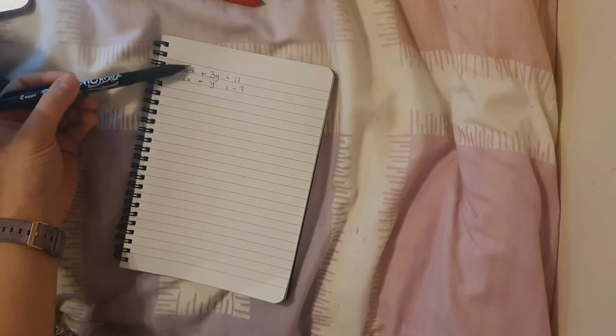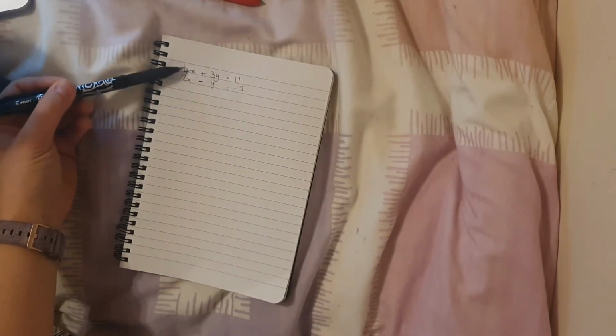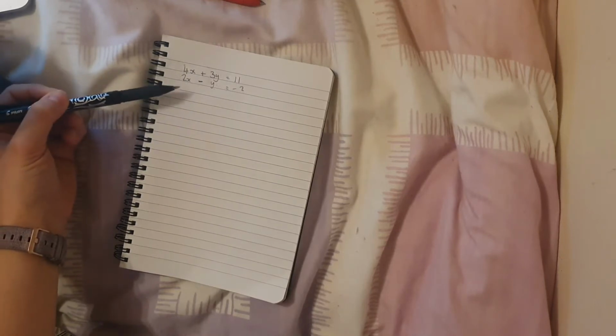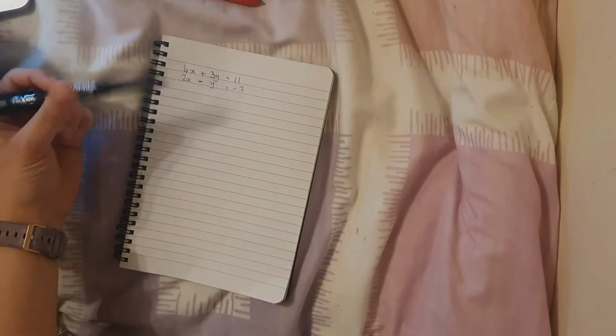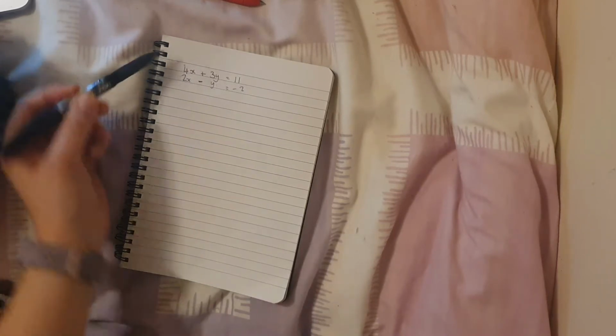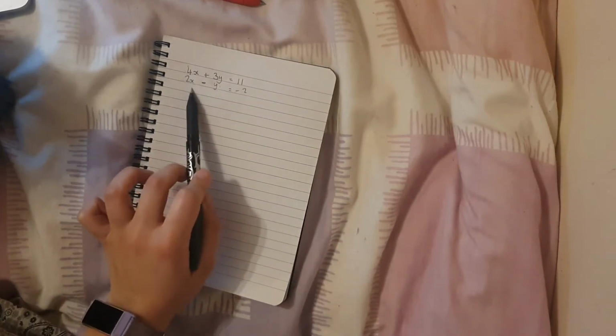In order for them to be cancelled out, you need to take them away or add them, but the numbers have to be the same, because if you do 4 take away 2, it's going to give you 2. If you do 4 plus 2, it's going to give you 6. So you just need to make sure they're the same. So what we need to do is take this second equation and times it by 2 to get 4x.